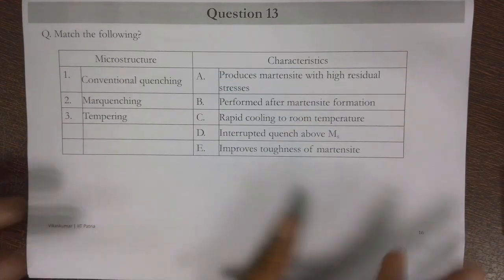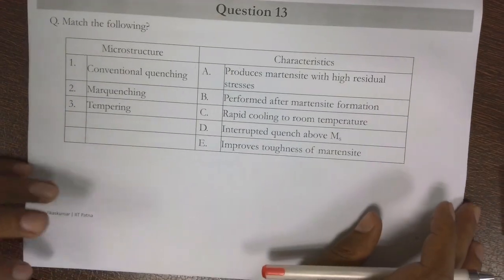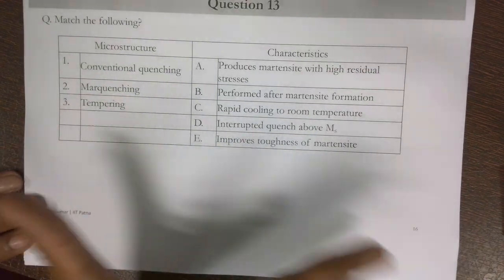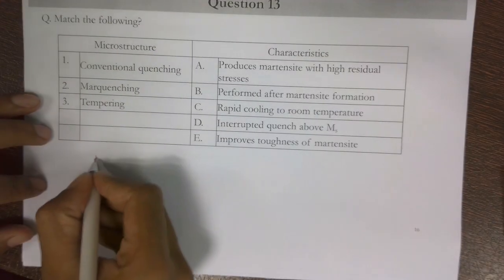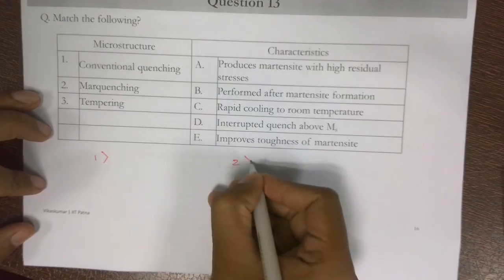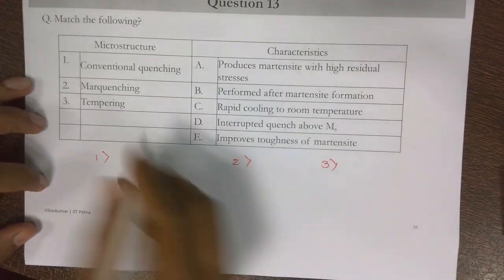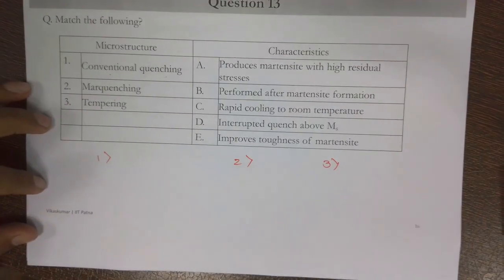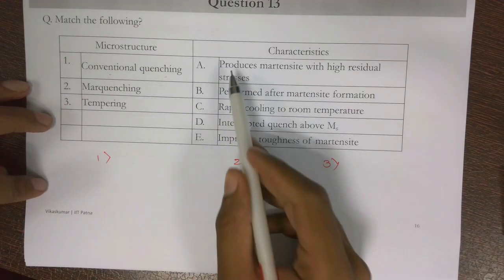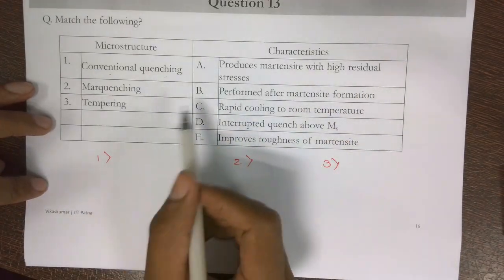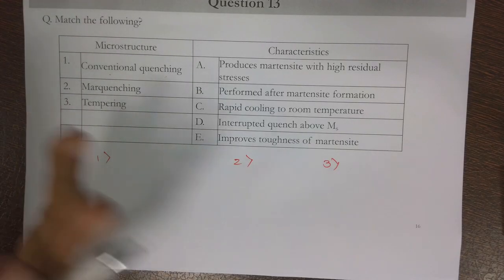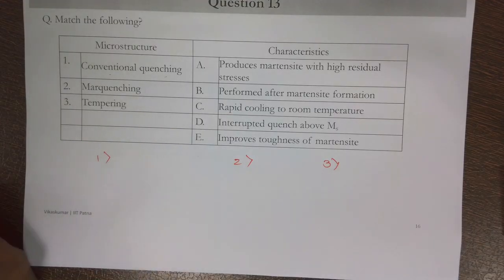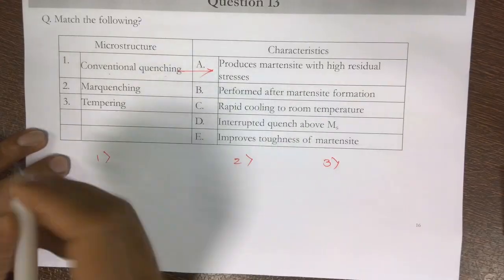Question number 13. This is a little interesting question, of the same type where one can have more than one answer. So 1, 2, and 3. Conventional quenching produces martensite with high residual stress. Conventional quenching means we went to the austenite and directly quenched. We are not doing any mar tempering or mar quenching. So it will produce high stress. Option A.